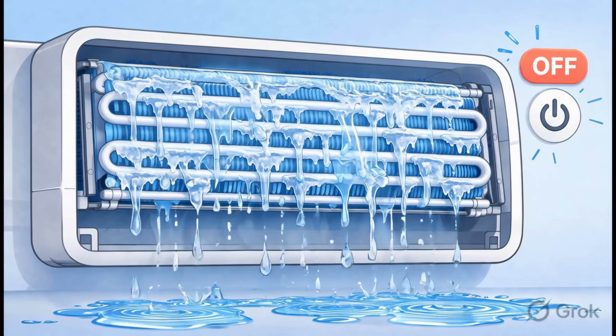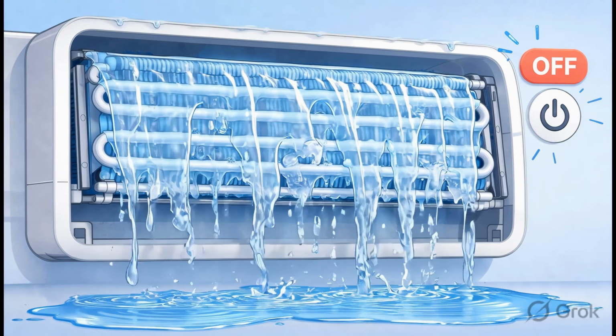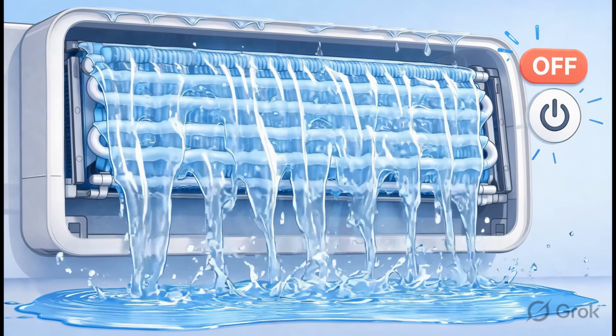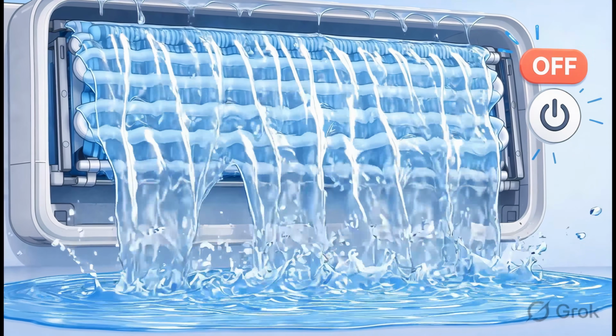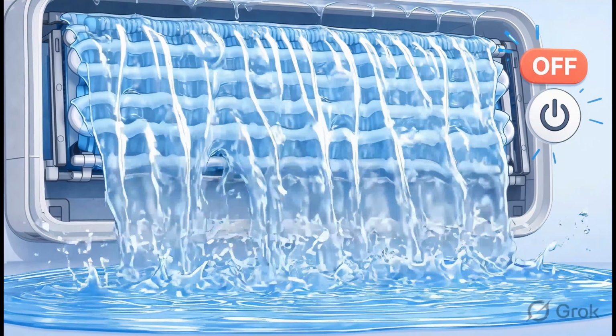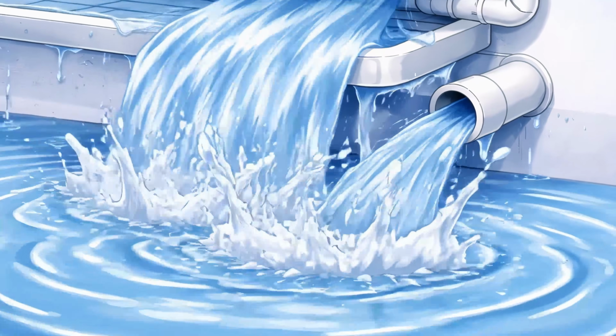The leak happens during the Great Thaw. When the unit cycles off, that massive amount of ice begins to melt all at once. This sudden deluge of water is far more than the narrow drain line and shallow pan were ever designed to handle. The water rushes over the sides of the pan, bypassing the drainage system entirely.